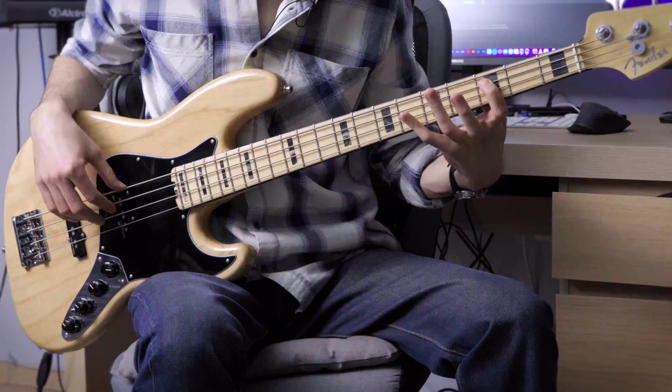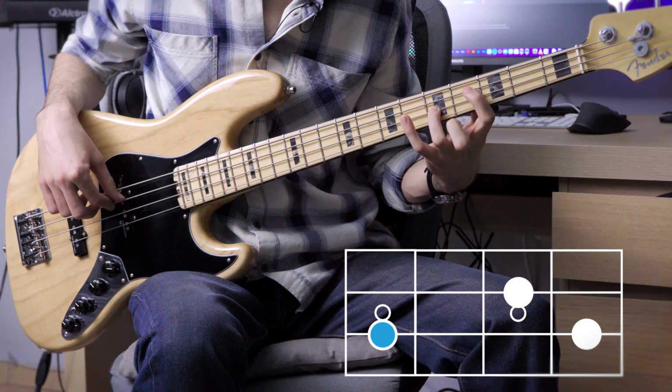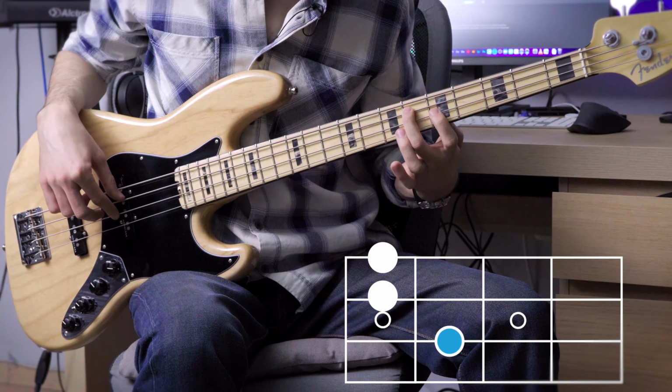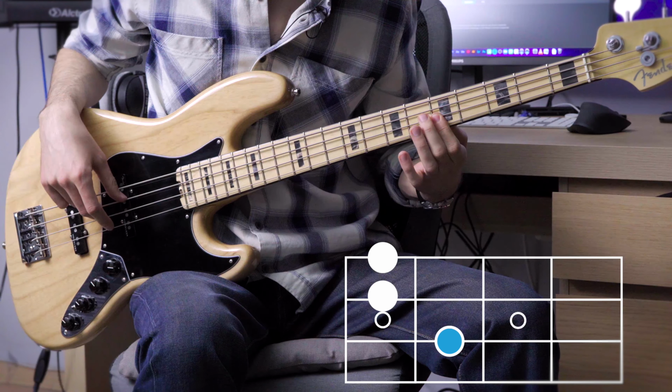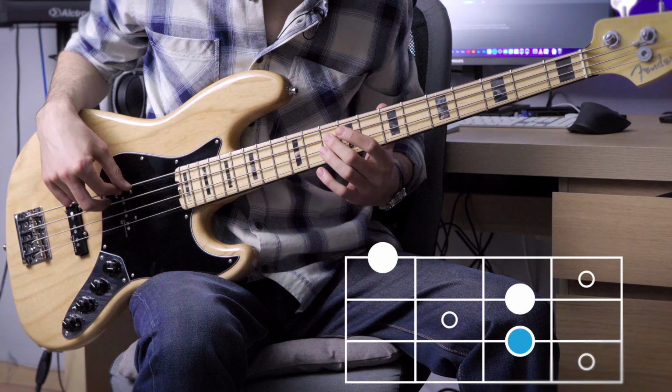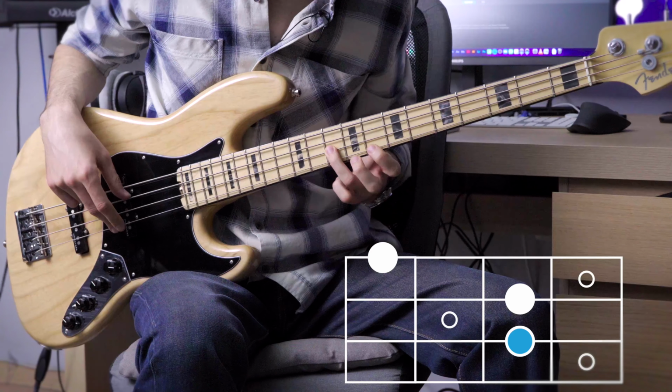Let's do the same thing with the minor triad as well. C, E flat, G. This is the root position. E flat, G, and C. This is the first inversion. Second inversion is G, C, and E flat.